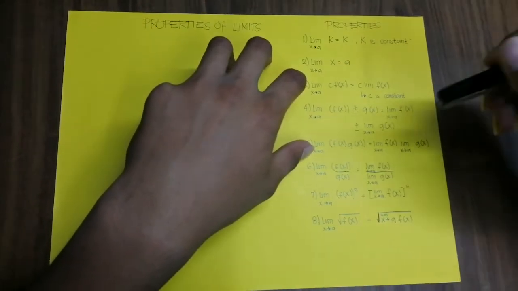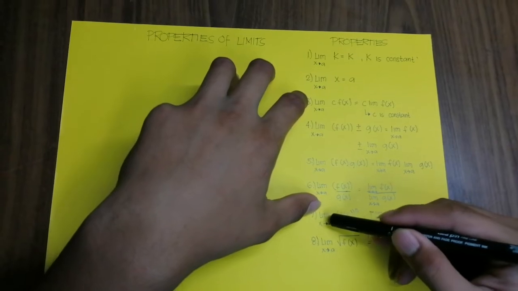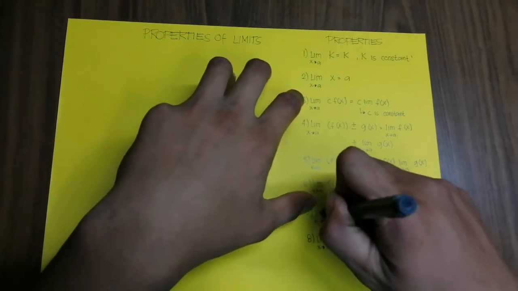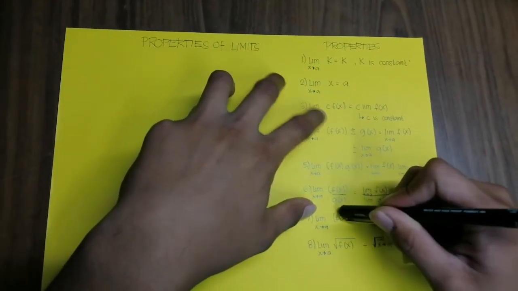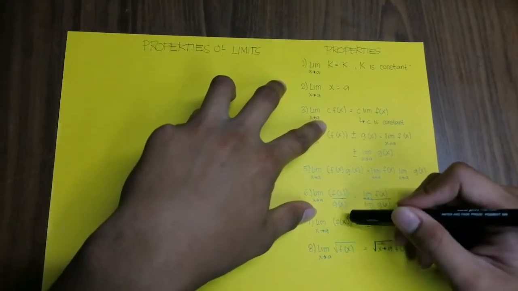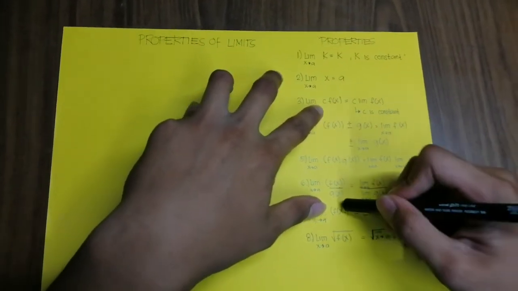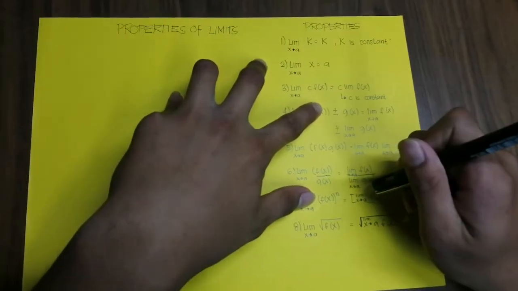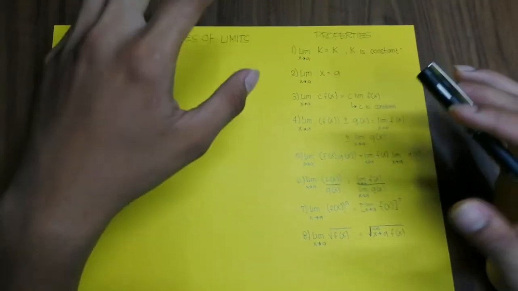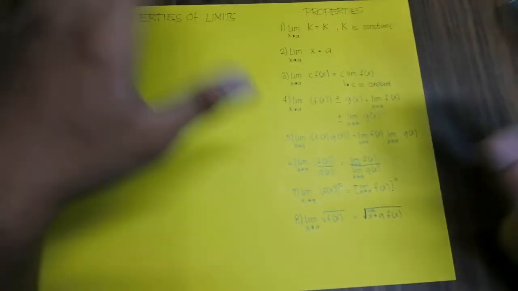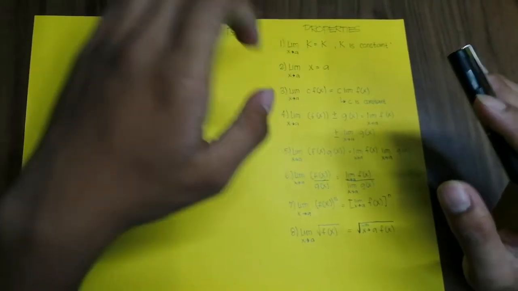The limit as x approaches a of f of x to the power of n: you take the limit of the function separately, and then whatever your result is, take it to the power of n.